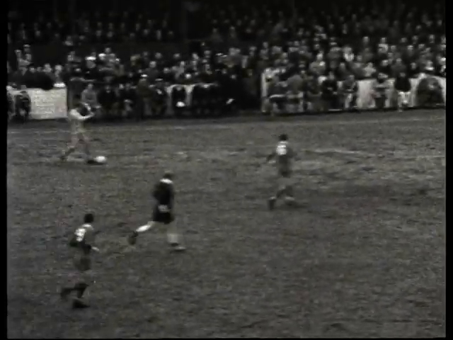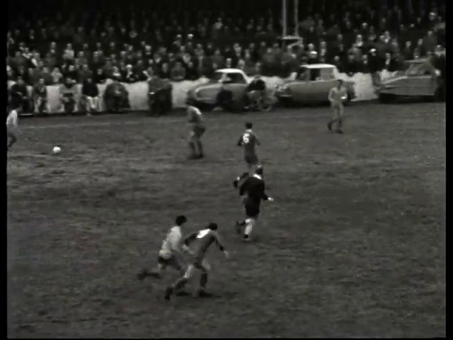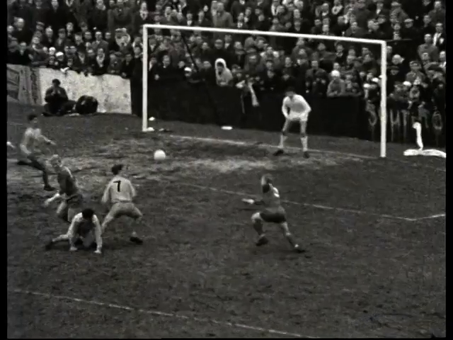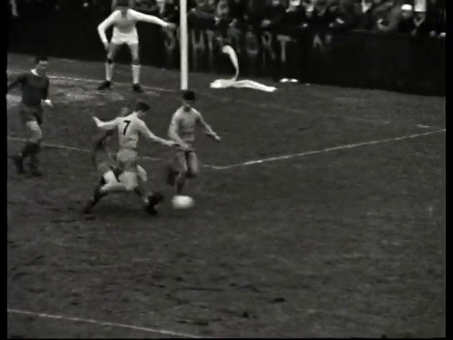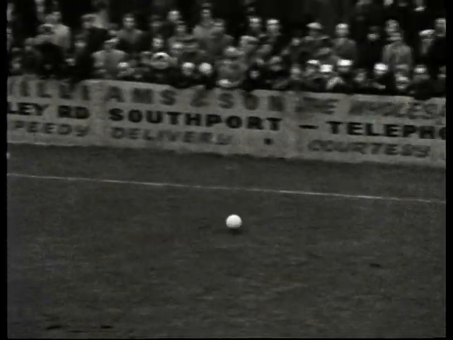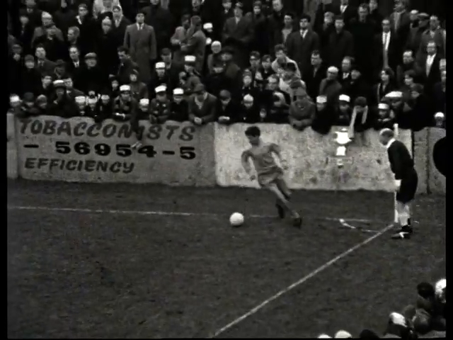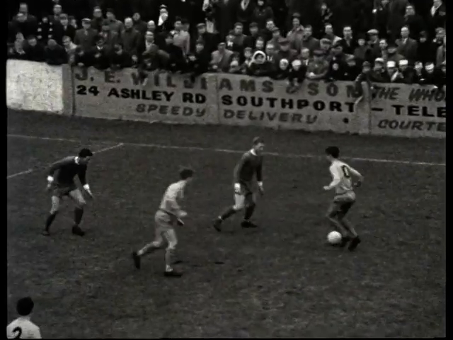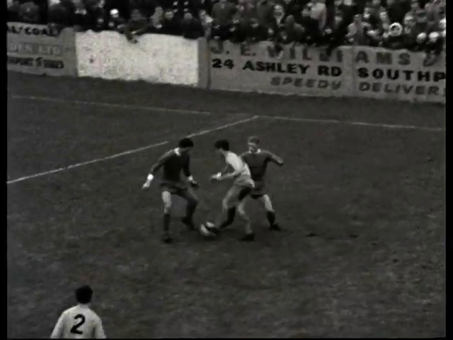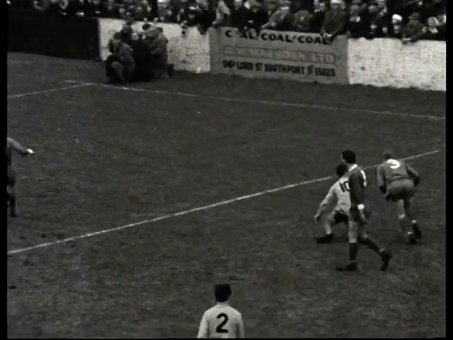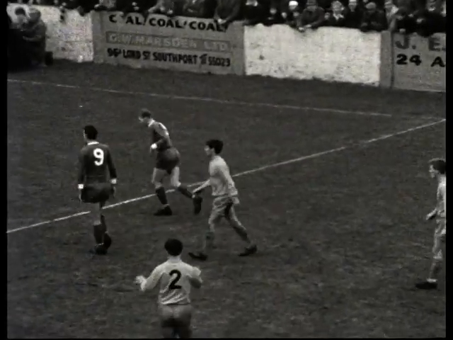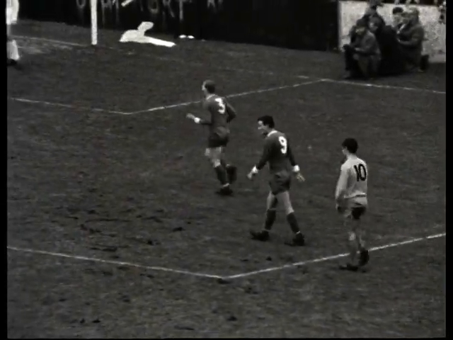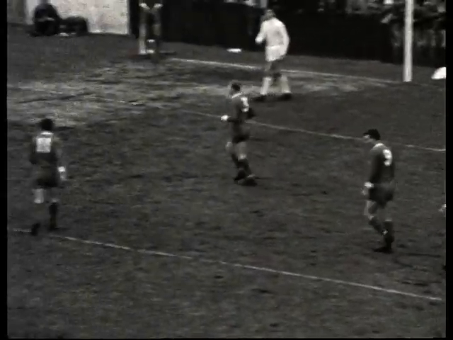Spence, Alan Spence for Southport. To Smith. Smith, Alty in the middle. It's Williams. Ferguson, Marshall for Southport. Alex Russell, Southport inside left. Russell, tricky player. Russell, and free kick. Ferguson fouled Alex Russell there.